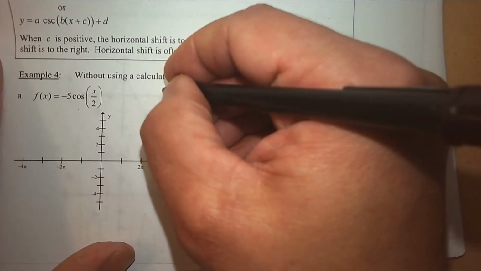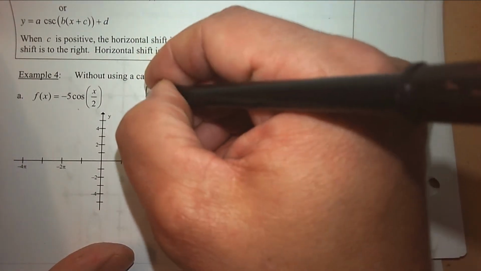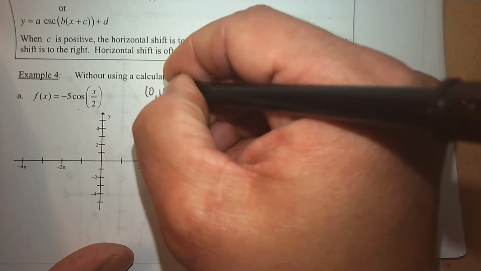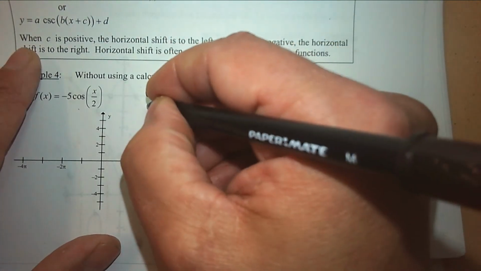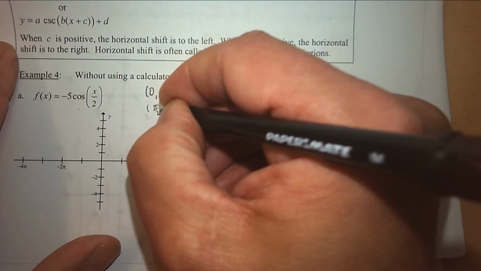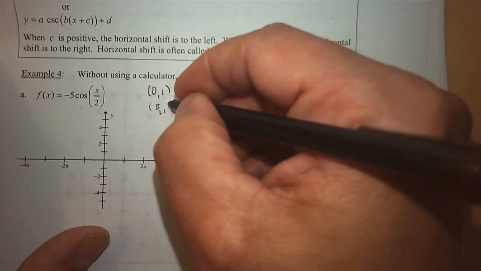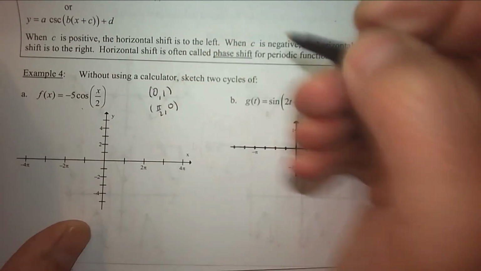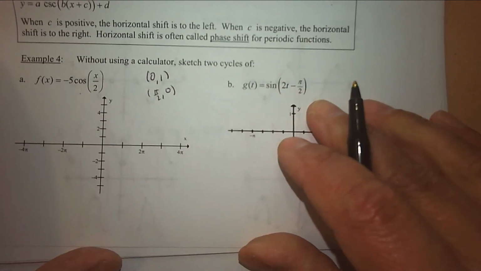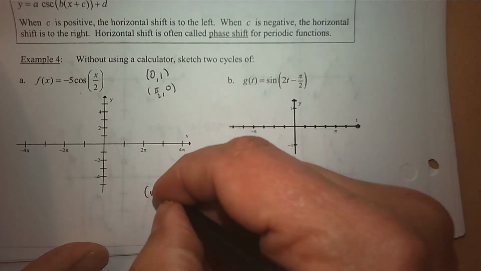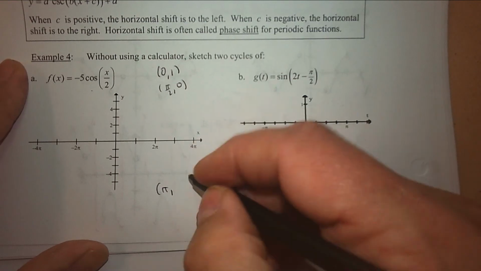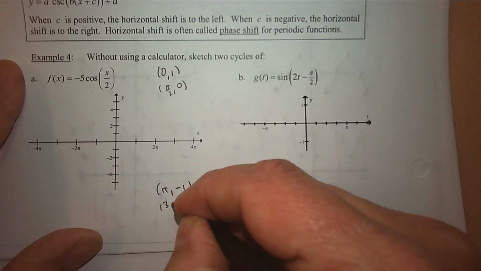So at 0 degrees, what's the answer? Or 0 radians, right? At pi over 2, what's the x-coordinate at pi over 2? 0. I'm going to continue down here. At pi, what's the x-coordinate? Negative 1. At 3 pi over 2?